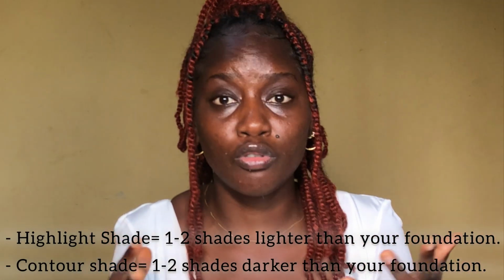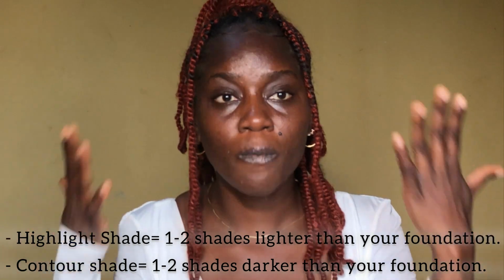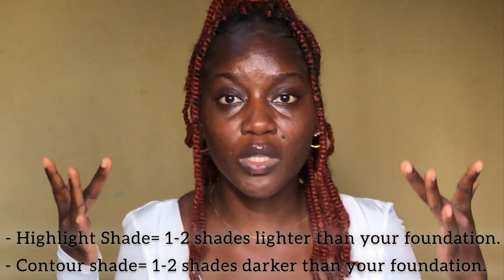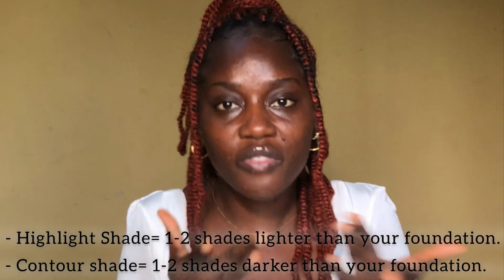If at all you want to use something very light for your highlight and contour, it's best you go in first with something that matches, then you can layer it with something very light.